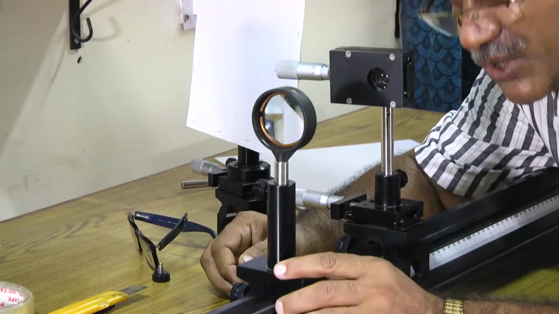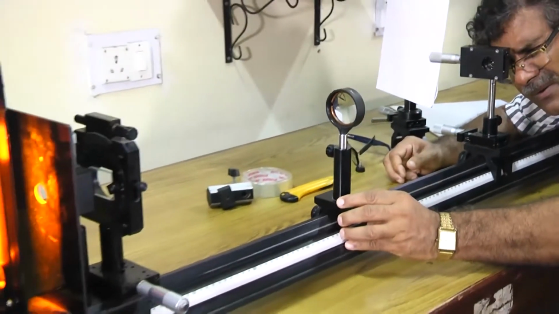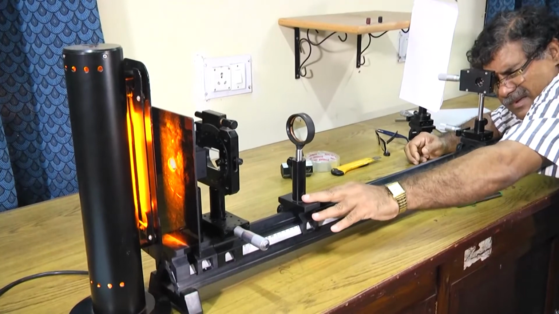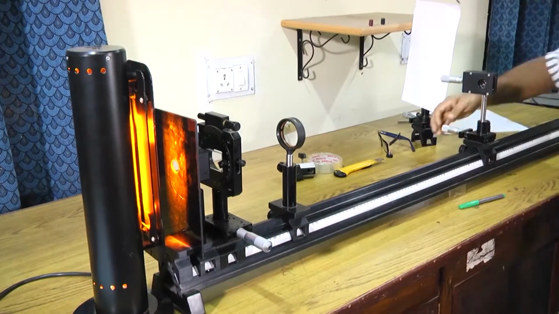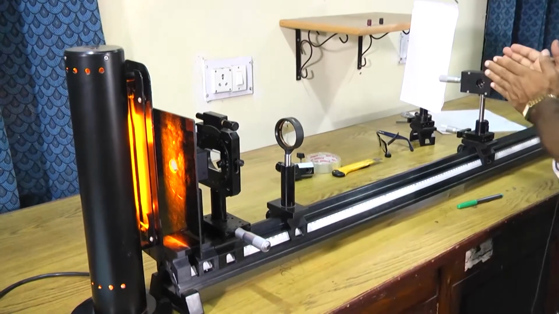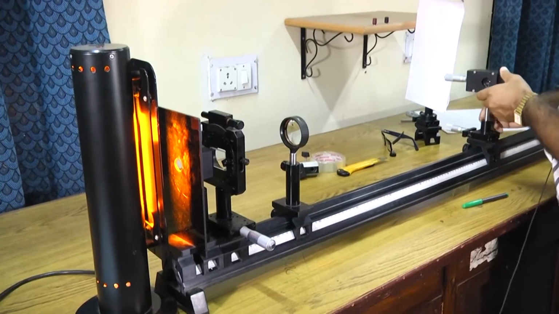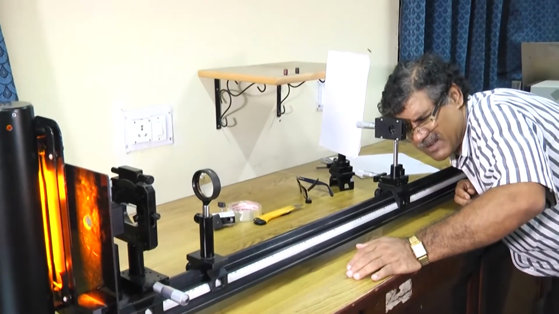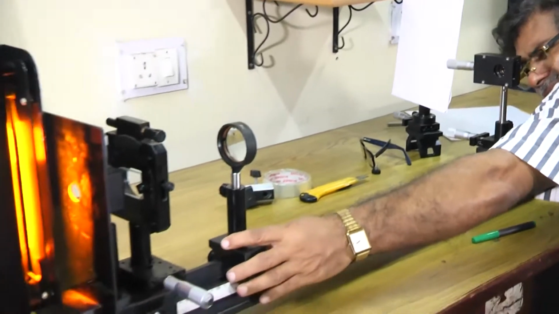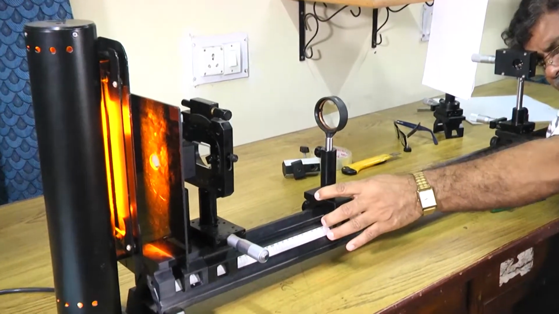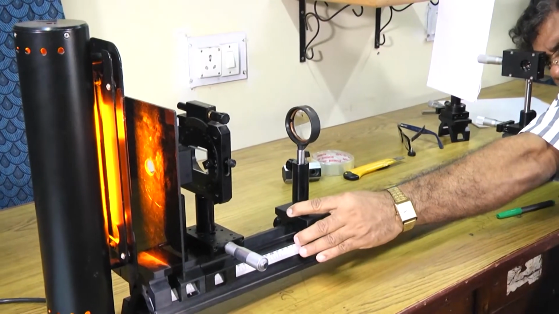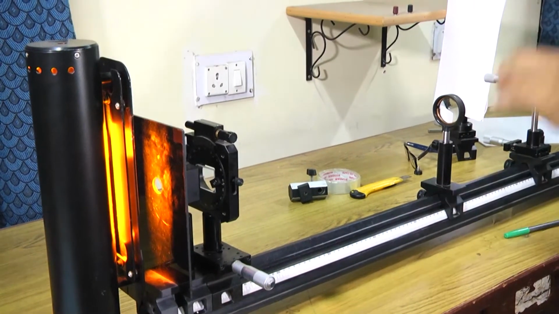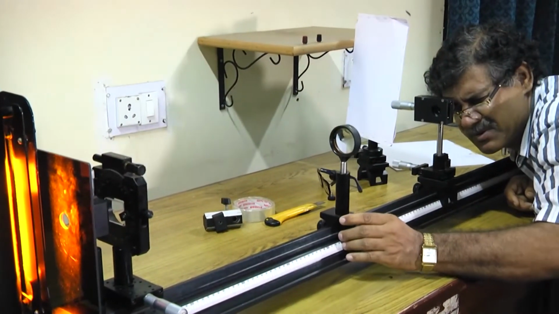So the lens is there for two positions. I will see the image on the eyepiece. Slightly, I think I have to make it this way. Through the eyepiece I will see the image, and I have to get the image on the eyepiece. But that light, I think, is creating a problem to see this.